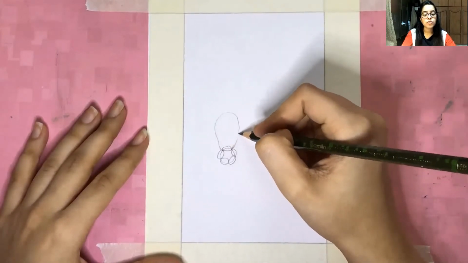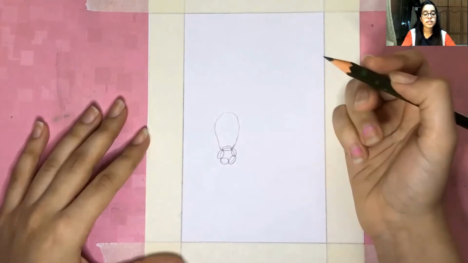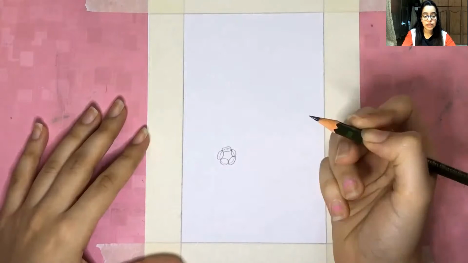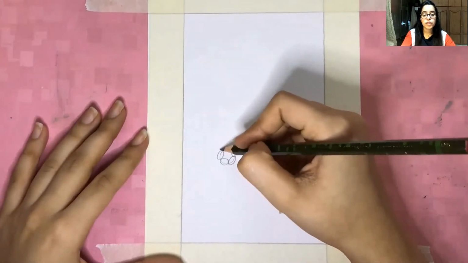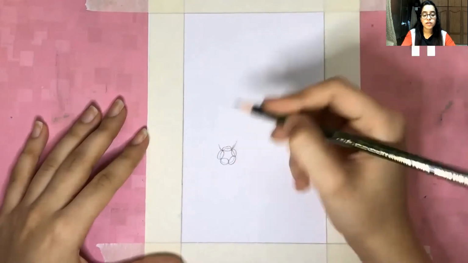If you see, I'm just drawing a simple rough petal. I'm quickly repeating this to you. First, I'm just drawing 2 lines. Could you spot these 2 lines over here?